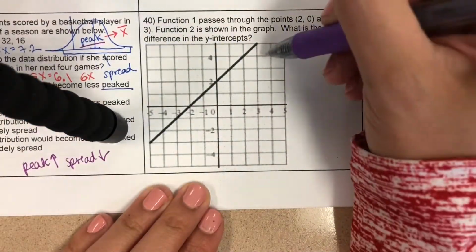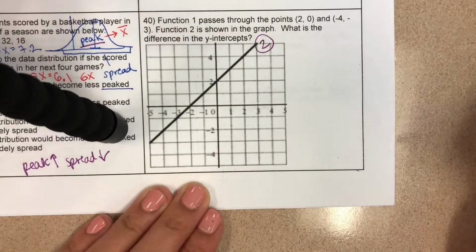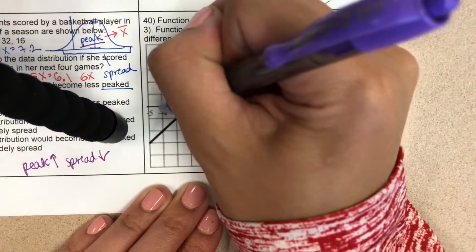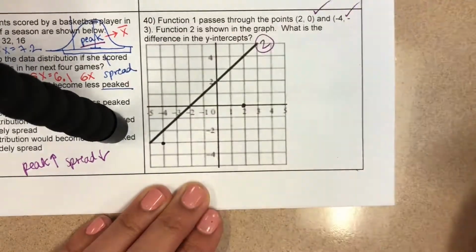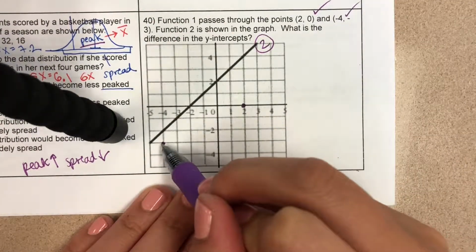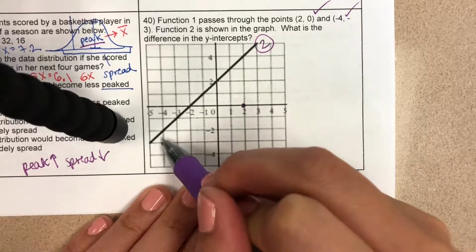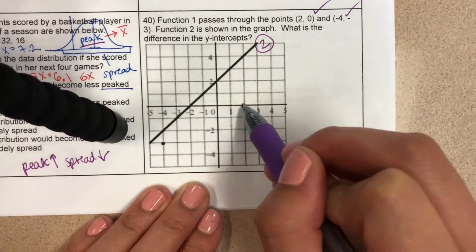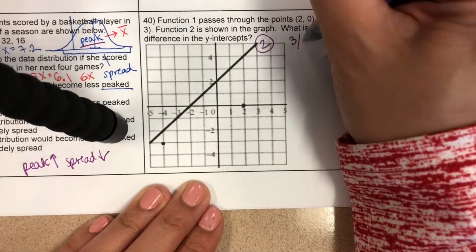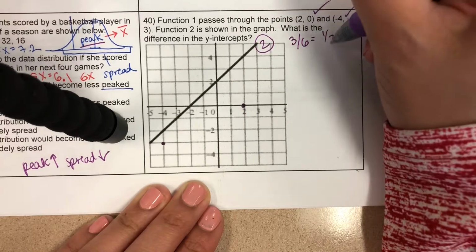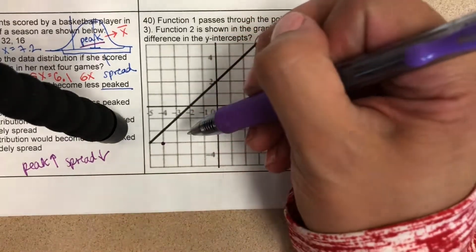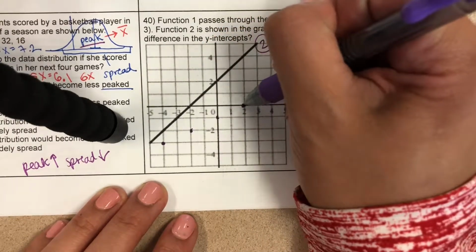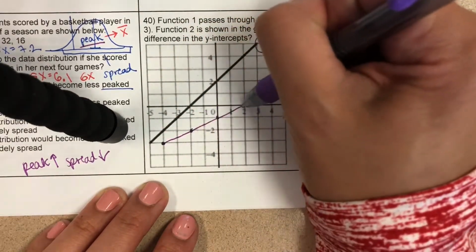Okay, so function 2 is on the graph. This is number 2, and then if I wanted to plot number 1, 2, 0, and then -4, -3, right here, I can figure out how they are going across. So it goes up how many? 1, 2, 3, and across how many? 1, 2, 3, 4, 5, 6. So if it's 3 over 6, my slope is going to be 1 over 2. So up 1 over 2, up 1 over 2, up 1 over 2. So I can connect my line just like that.